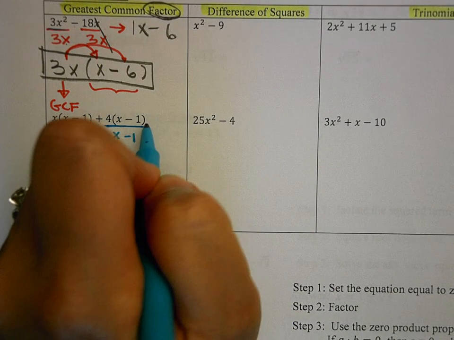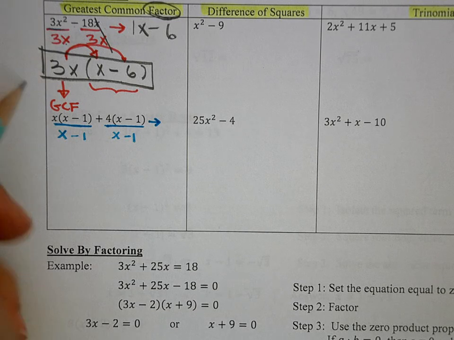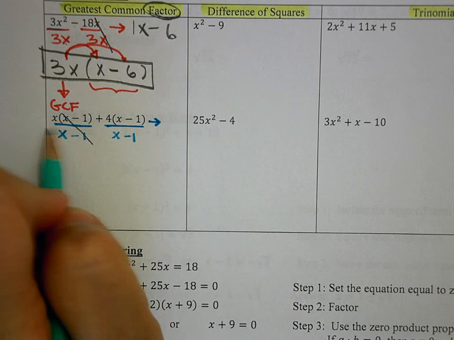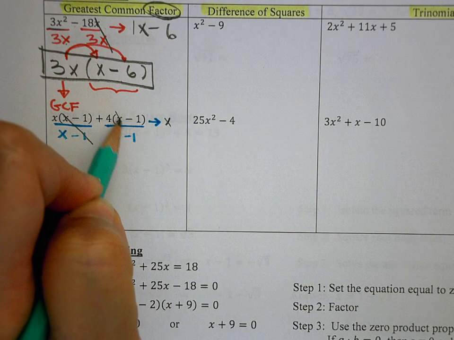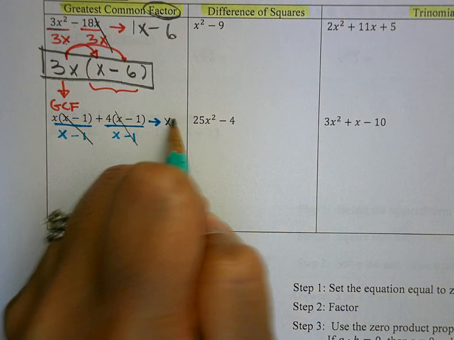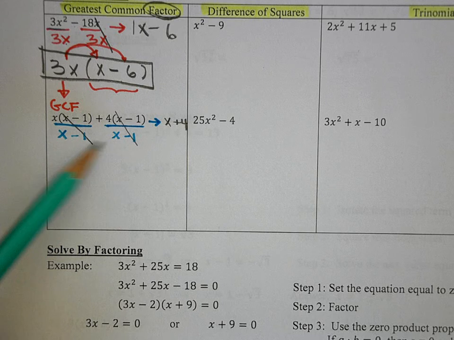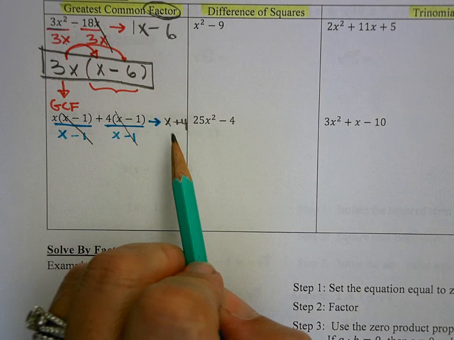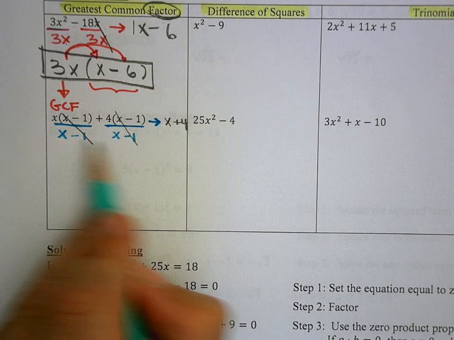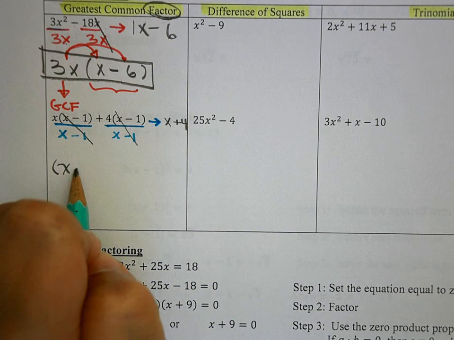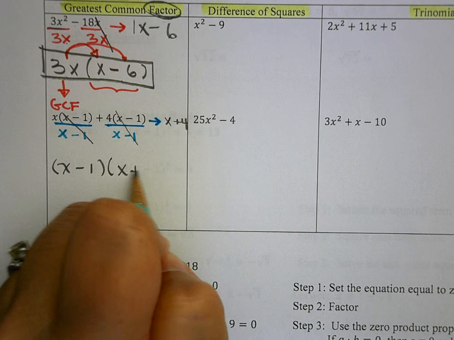When I do that division, what will I have left? Here, x minus 1 divided by itself cancels to 1, so I'm left with 1x, or x. And over here, x minus 1 divided by itself also cancels, leaving me with just that plus 4. So my greatest common factor was x minus 1, what I divided out, and my remaining factor is x plus 4.